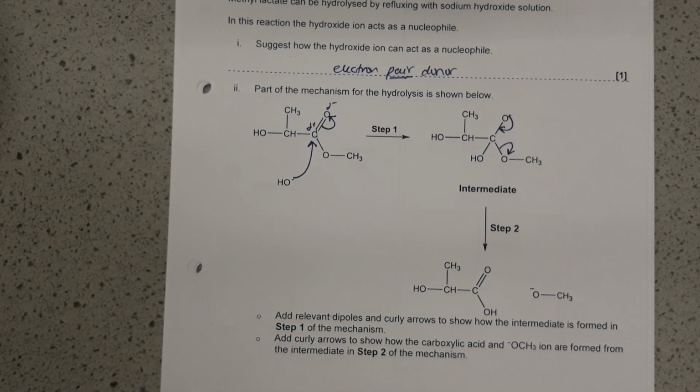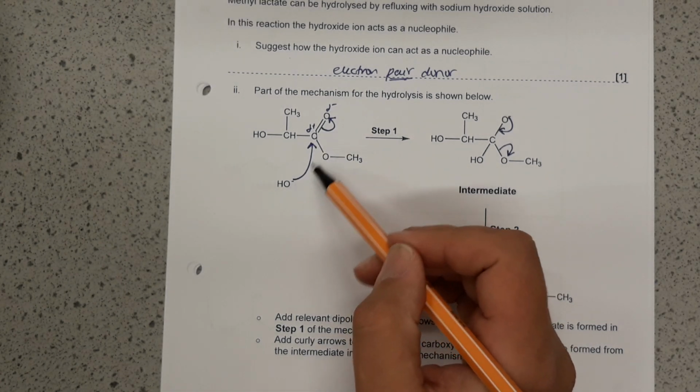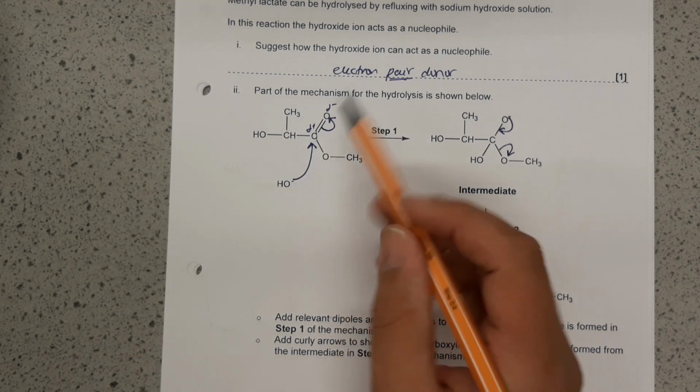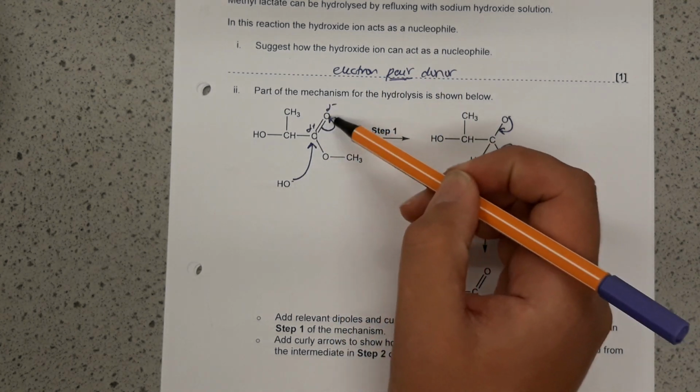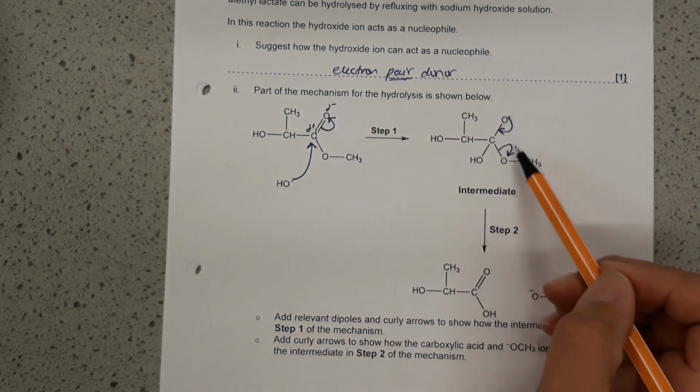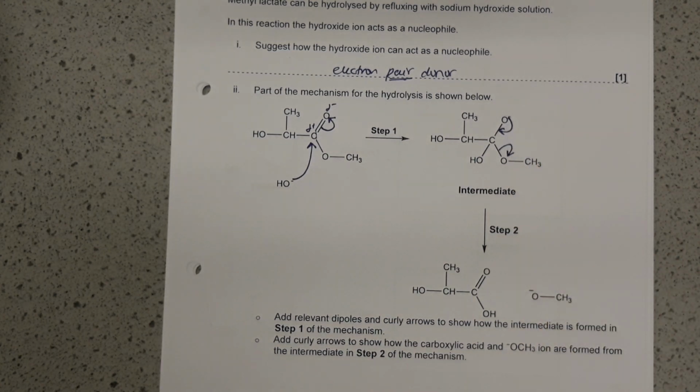And there's your mechanism. There's your 4 marks. It's one mark for this arrow here from the hydroxide to the carbon, the second mark for your dipole and the second arrow there, and 1 mark each, 3 and 4, for those 2 curly arrows. Straightforward. Don't be frightened by mechanisms.